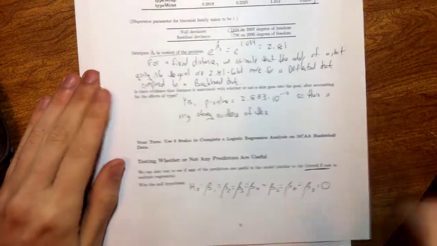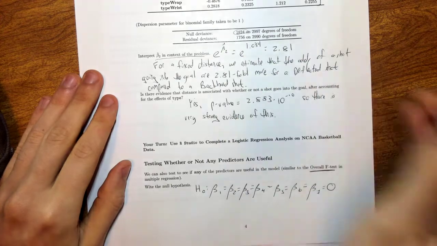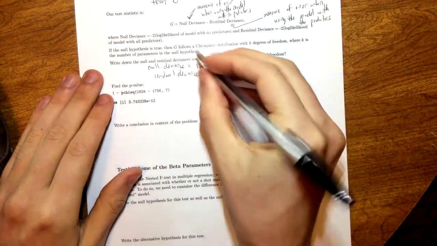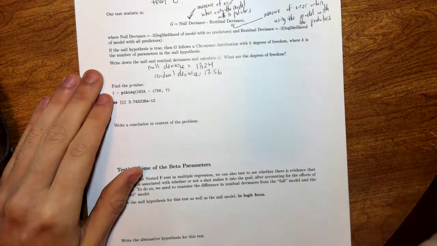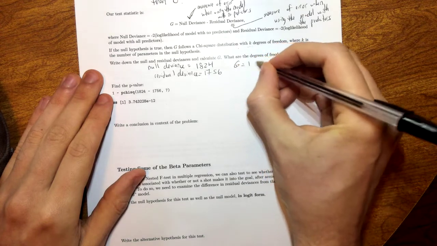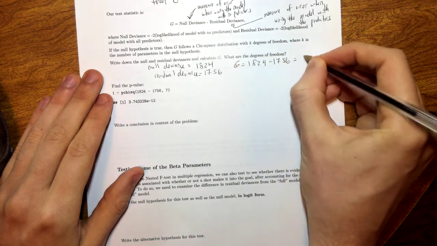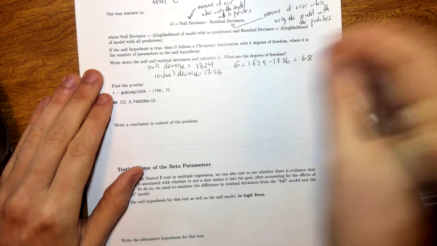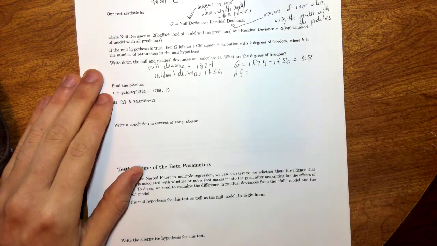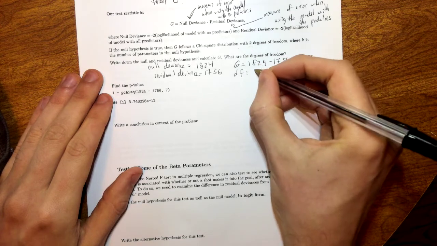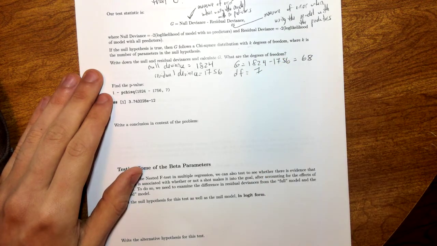R is nice and clear, spells it out: 1756. That would mean G, our test statistic, is 68. And our degrees of freedom we could get from when we wrote out the null hypothesis, that's just going to be 7.